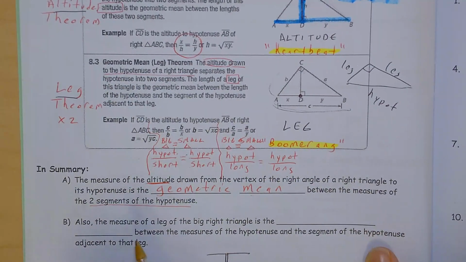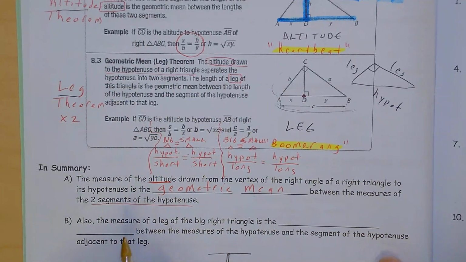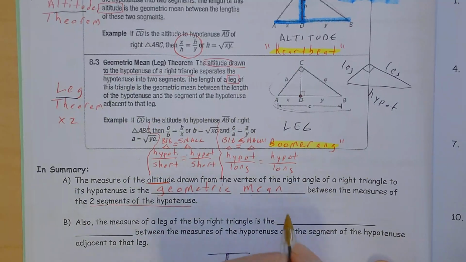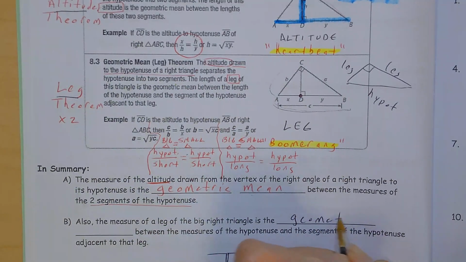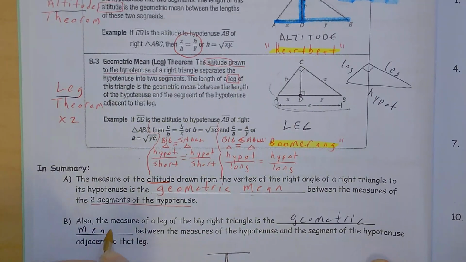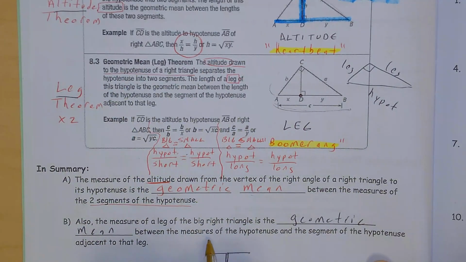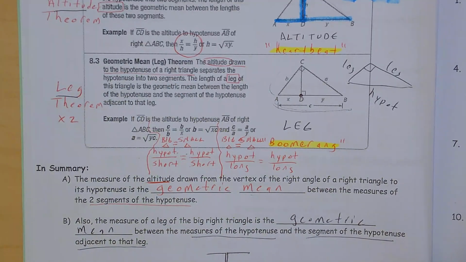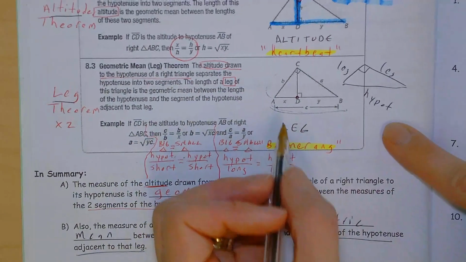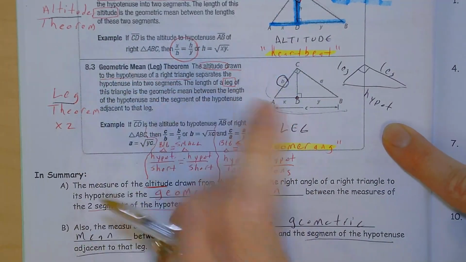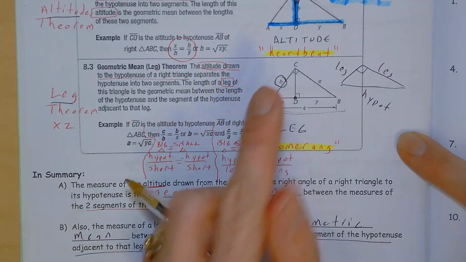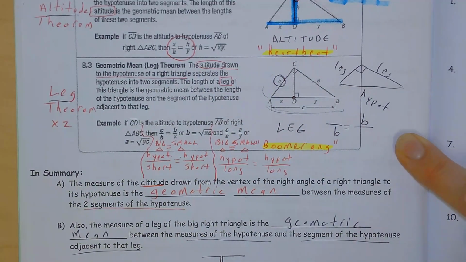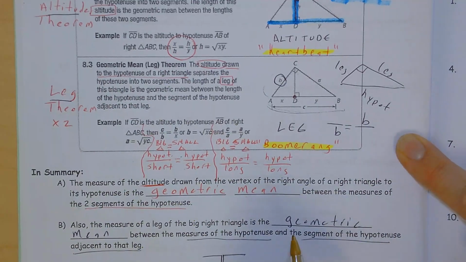And the reason we do that is because the second theorem says that if you have a leg in a big right triangle, it's going to be the geometric mean between the entire hypotenuse and the segment of the hypotenuse that is next to the leg. Okay, for instance, I'm going to set this one up over here by myself. So let's circle one of the legs. Let's say we choose B. B is going to go on the bottom left and the top right because that is going to be your geometric mean. Instead of the altitude, it's a leg.